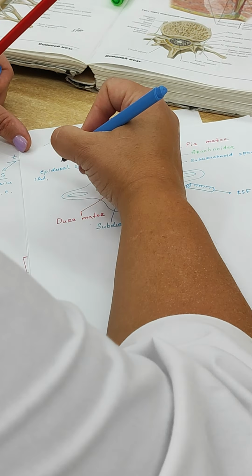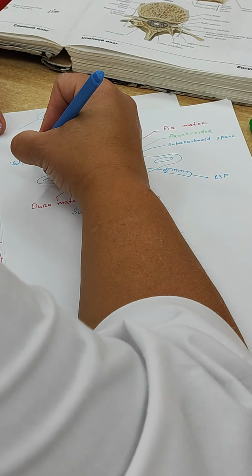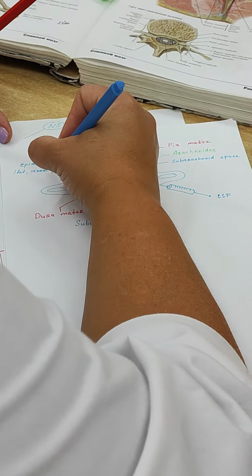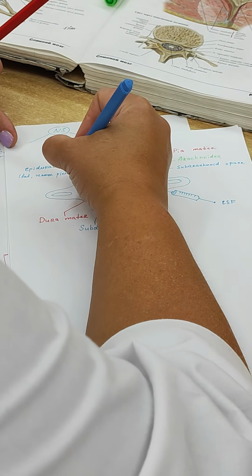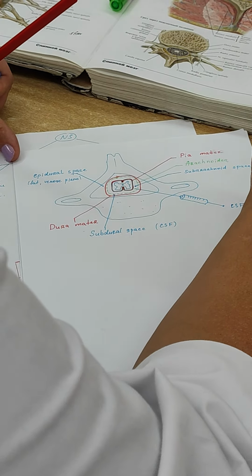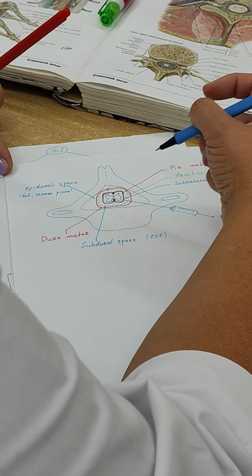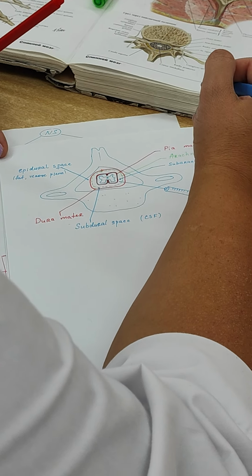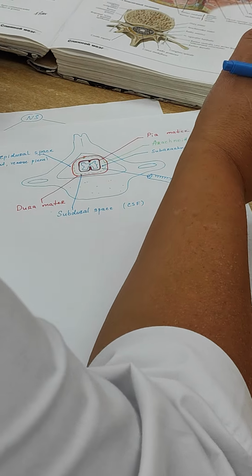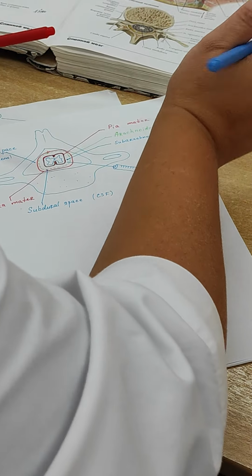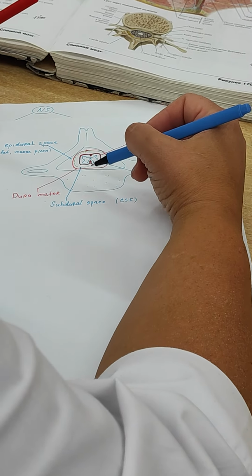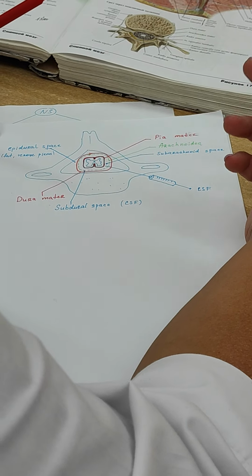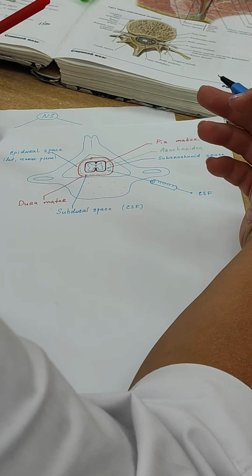Also here locates the venous plexus. Also here can be located some nerve endings, nerves and lymphatic vessels for the vertebra. So, totally, how many meninges? Three. How many spaces? Three.